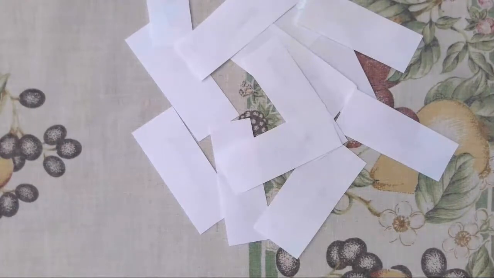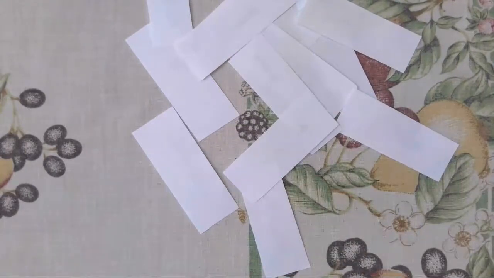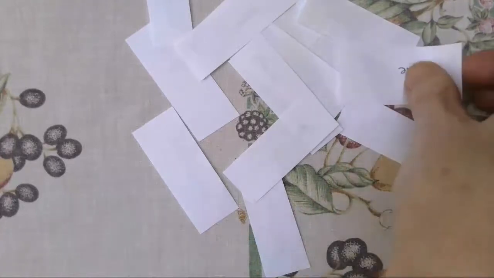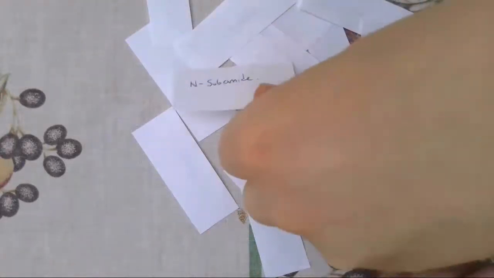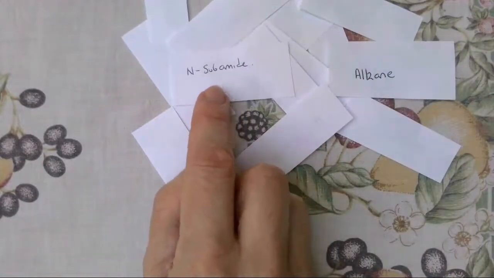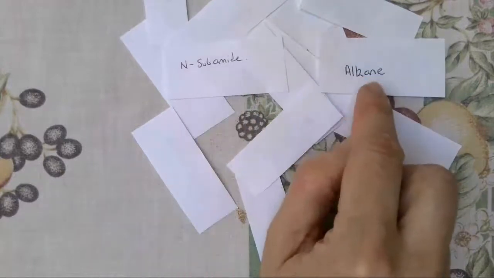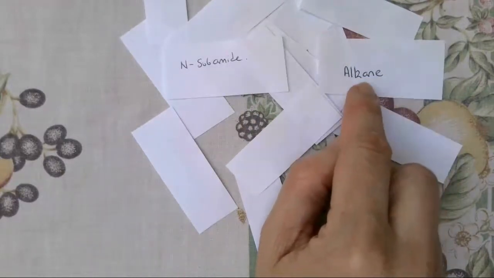Okay. You ready now? Yes. Okay. So my volunteer is going to pick another 2. And around so that you can see them. So I've got an alkane and an N-substituted amine. So I'm going to turn the alkane into the N-substituted amine. This involves quite a lot of steps, if I remember rightly.